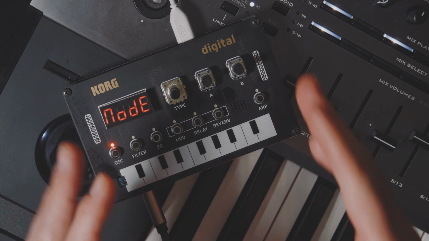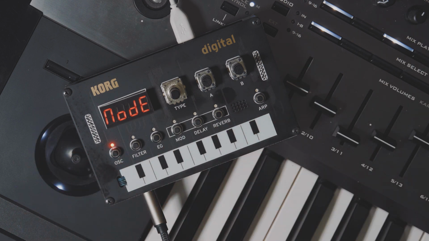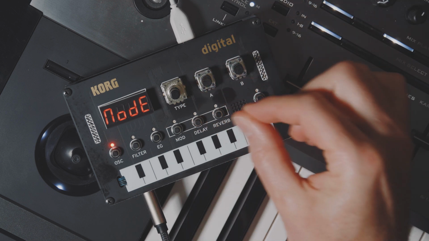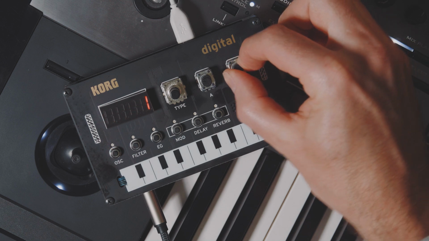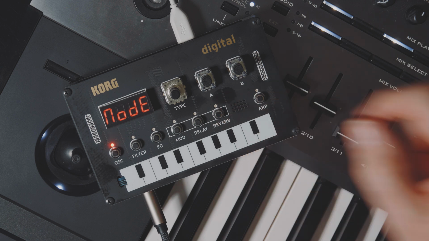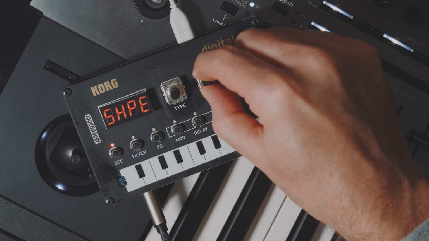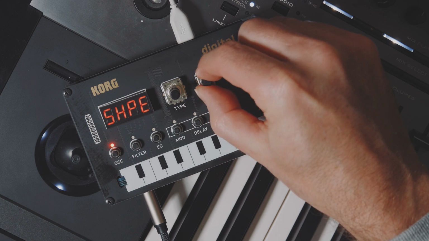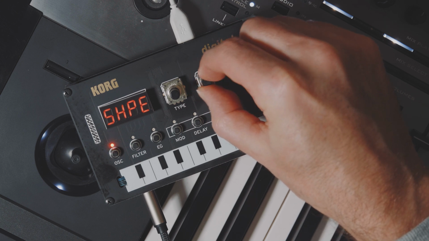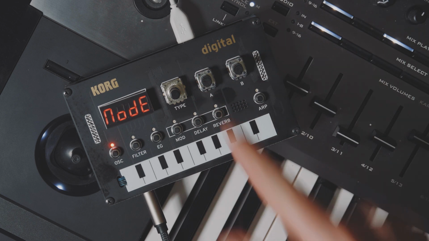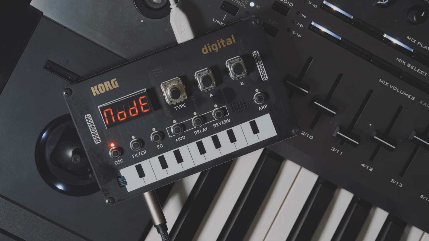But if you want to change the chords using MIDI from your DAW or sequencer or whatever, then it's best to actually have this being an immediate effect, and that's what mode number 2 does. So with mode number 2, I'll hold down a note and change the shape control. So you get real-time changes with mode number 2.